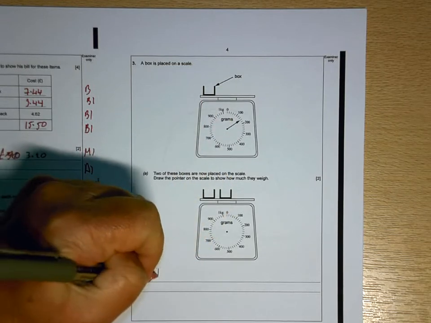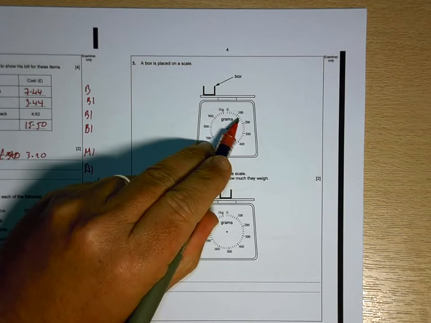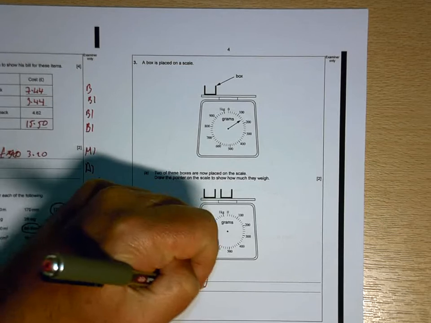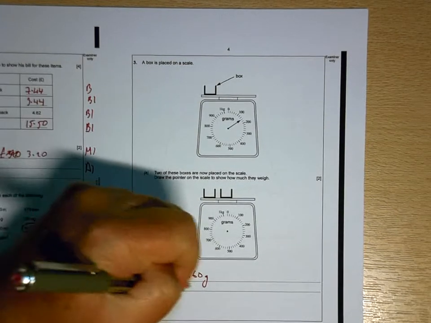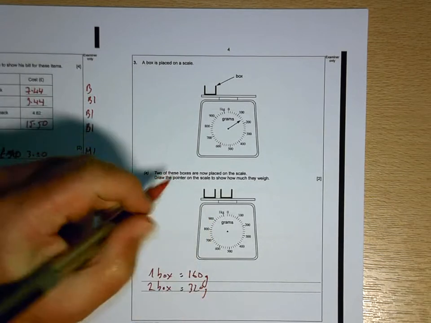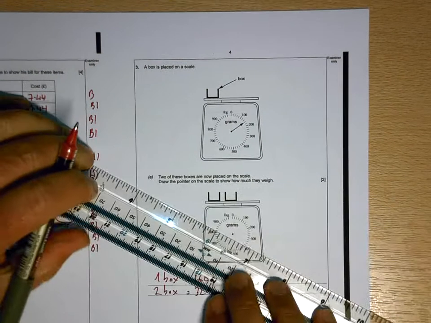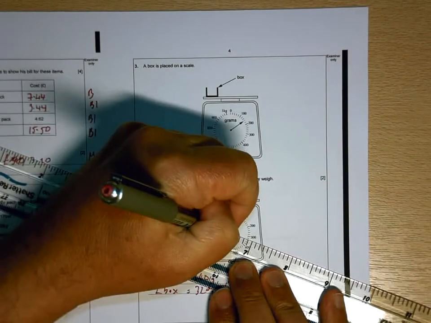So 1 box will be 100, 20, 40, 60. So 2 boxes will weigh 320 grams, and they want you to draw this on the scale. So 320 will take you to there.